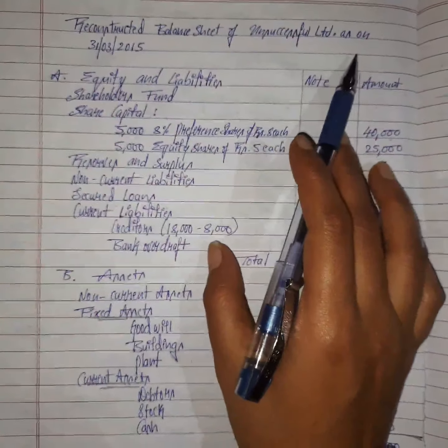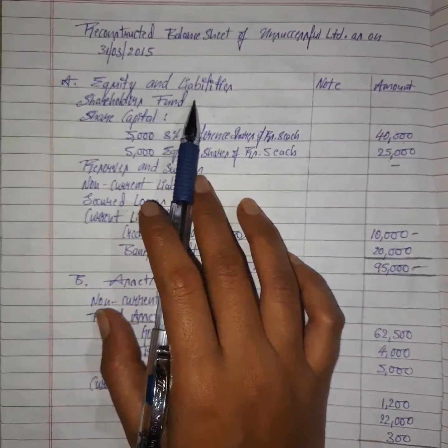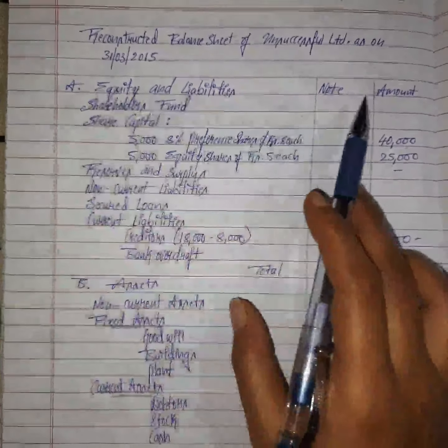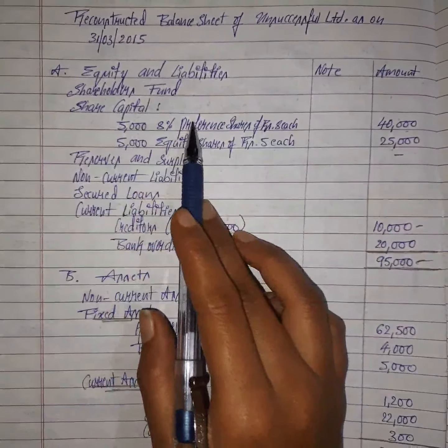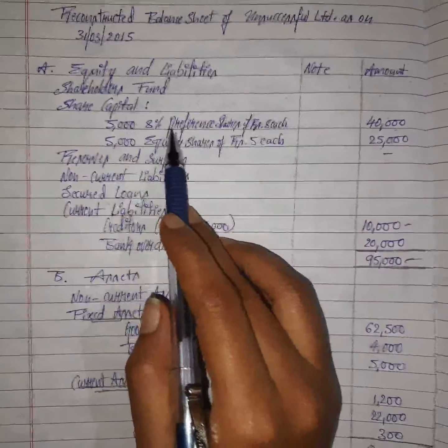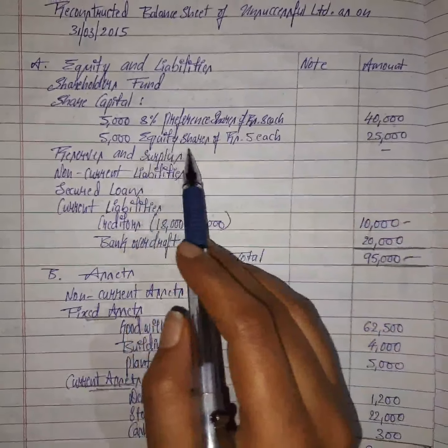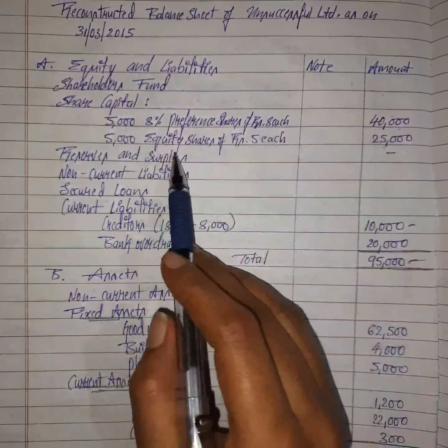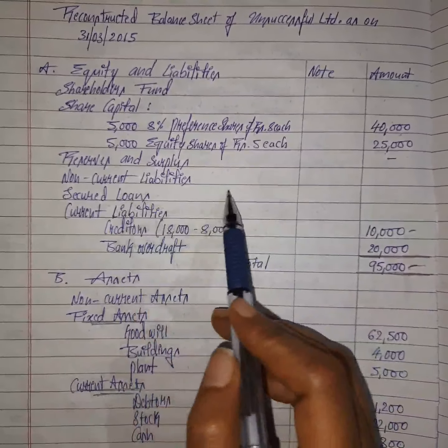Reconstructed balance sheet of Unsuccessful Limited as on 31st 3 2015. 3 columns, equity and liabilities mentioned as point A. Note, amount, shareholders fund, share capital. This thing you will be taking from the journal entries. 5,000 8% preference shares of rupees 8 each, 40,000. 5,000 equity shares of rupees 5 each, 25,000. Coming to reserves and surplus, it is nil. Non-current liabilities also nil. Secured loans also nil.